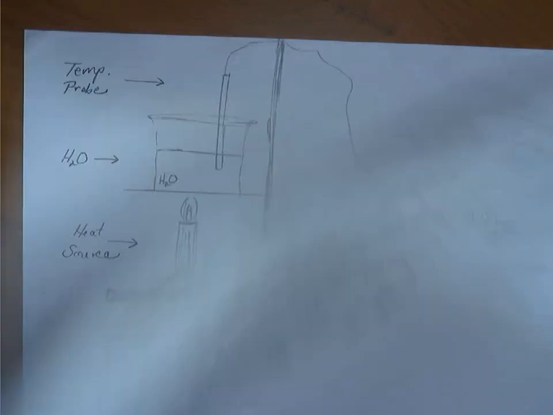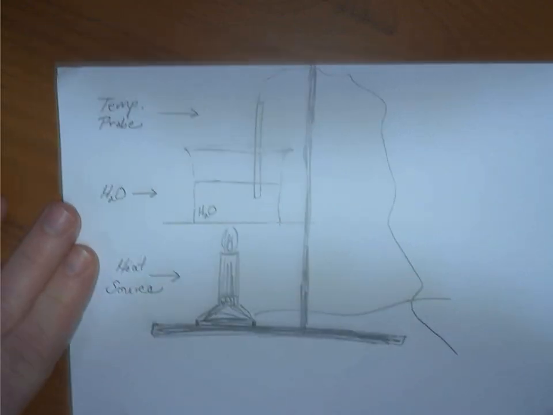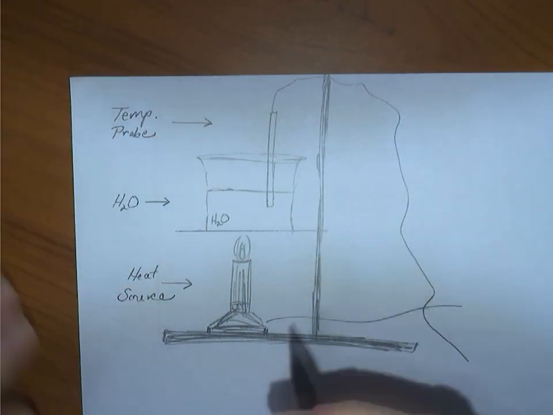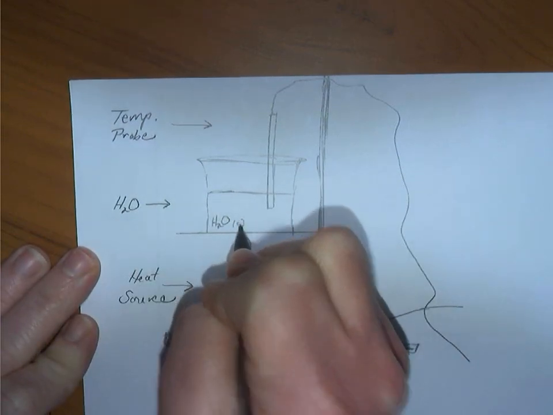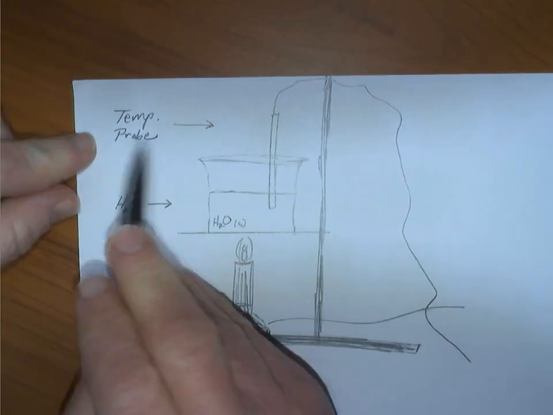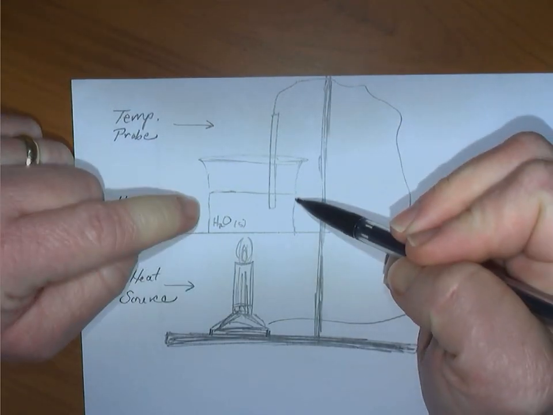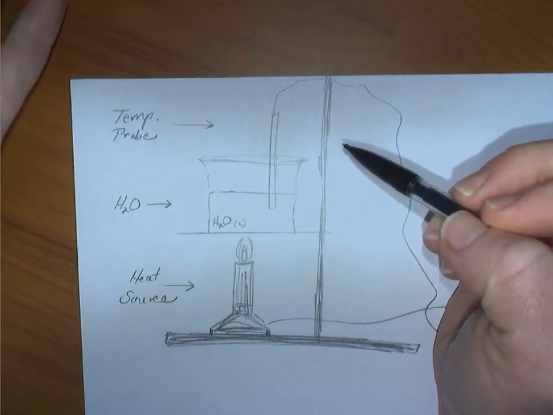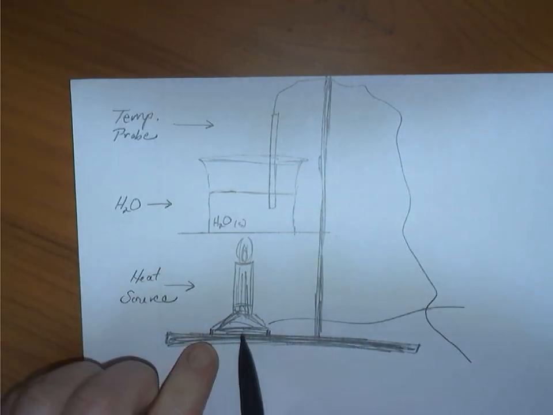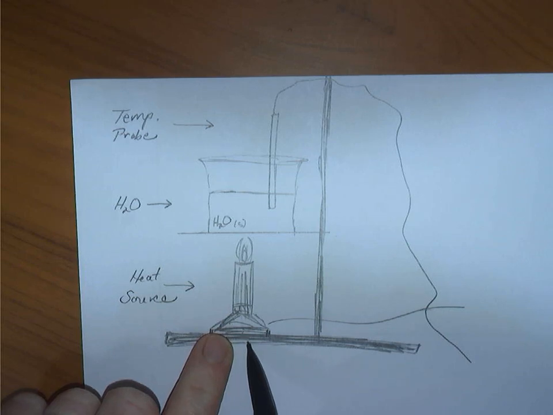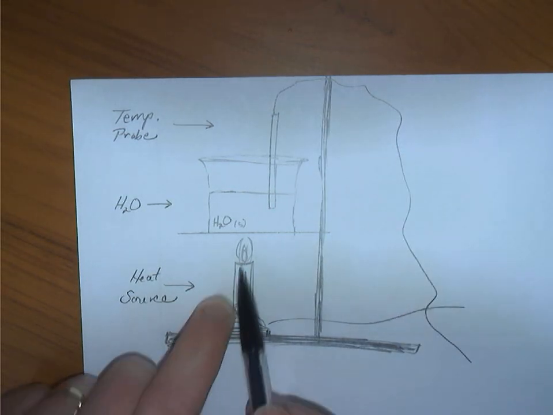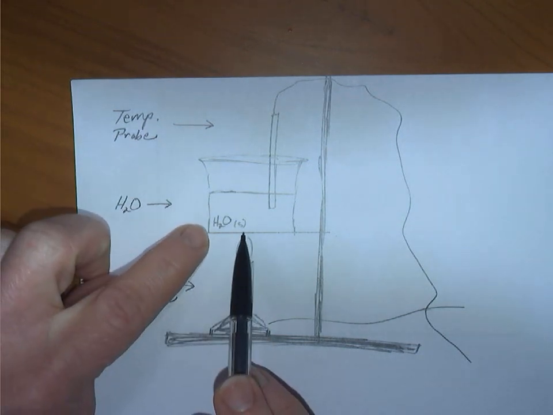Let's imagine, ladies and gentlemen, that we had a ring stand with an iron ring and a beaker of solid water. So imagine we filled it with pure water, added a temperature probe, and then set this in the freezer overnight. And so we're starting with all solid water. And then we apply a heat source. And what we're going to do is monitor how temperature changes as we apply heat, starting with the solid state.